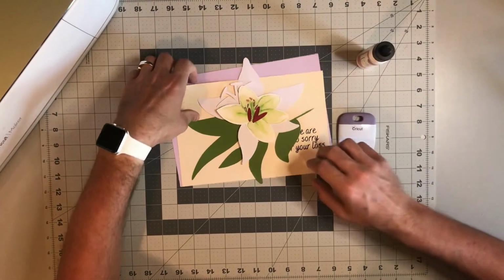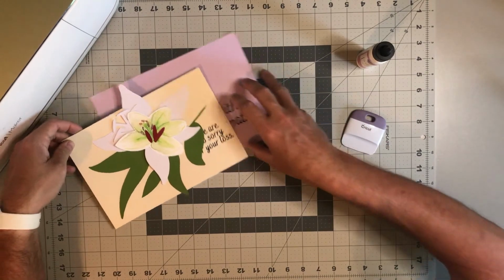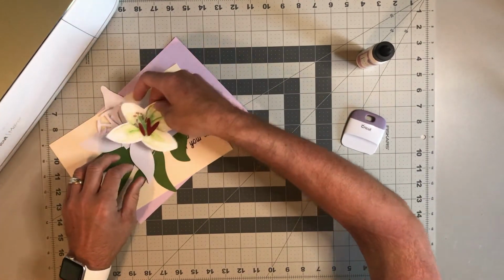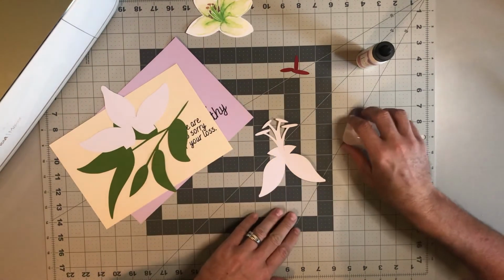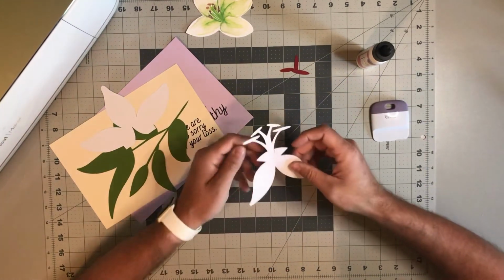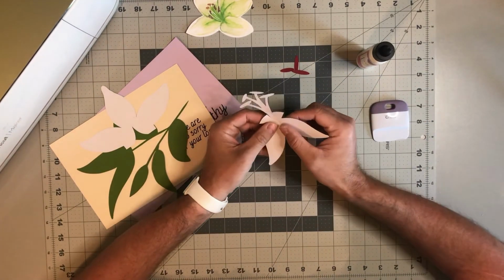Now we have everything cut and we are ready to assemble. I'm going to start by putting the red circles onto the stamen of the lilies.